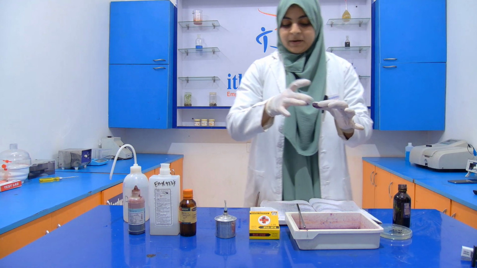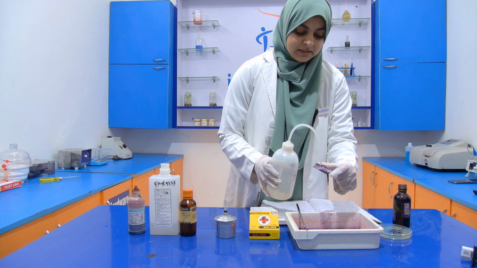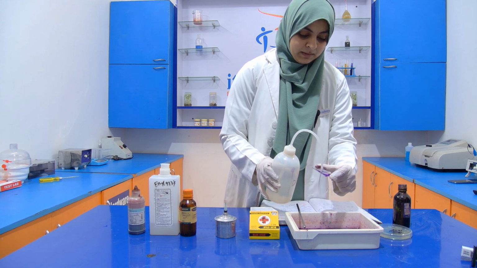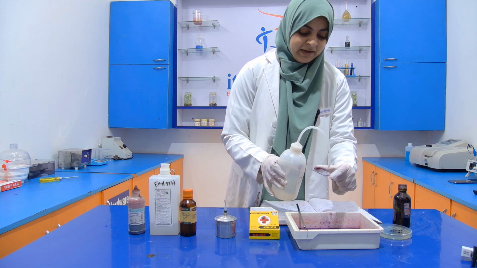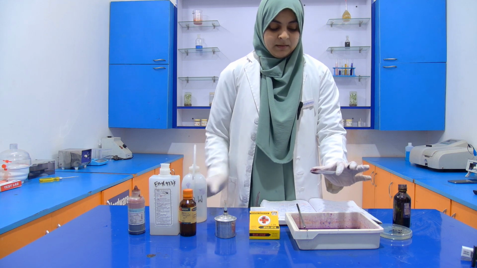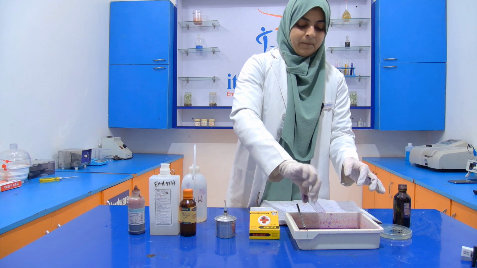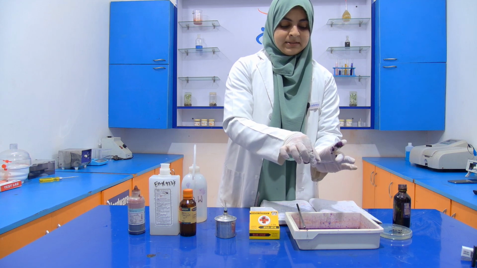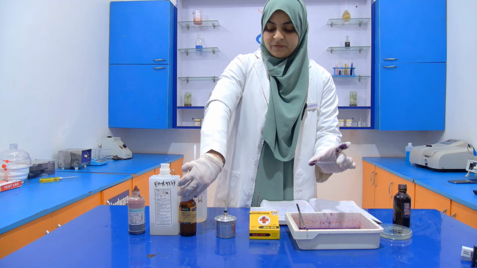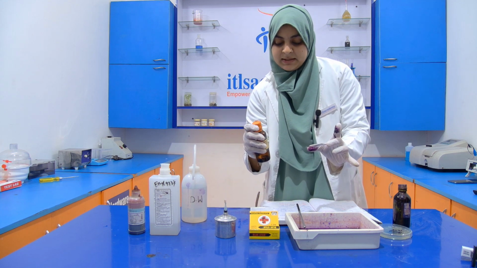Now after 1 minute, I am going to wash this slide with the help of distilled water. If it is gram positive bacteria, then it will retain this crystal violet stain. Then after that, we have to add this gram iodine.